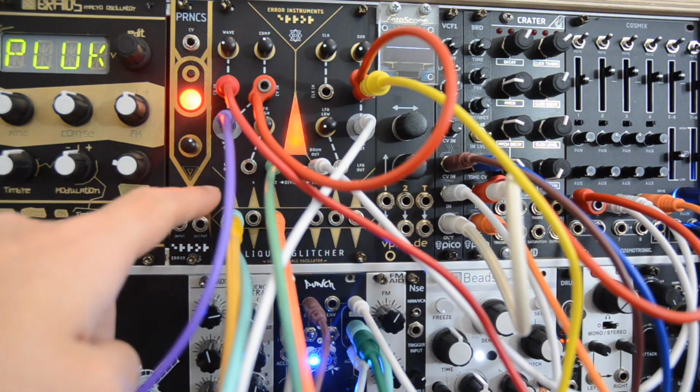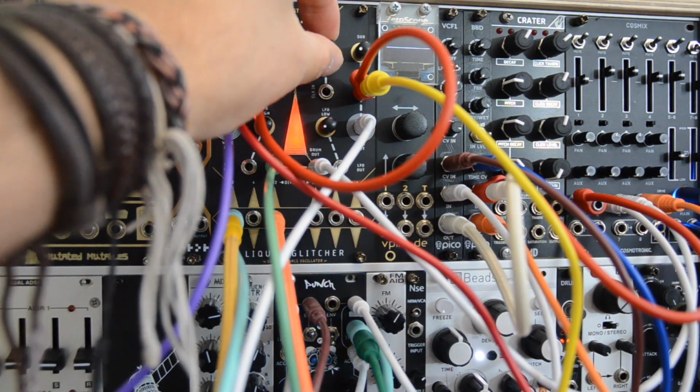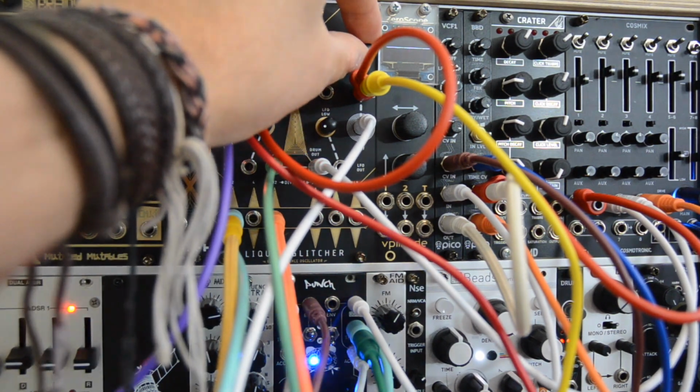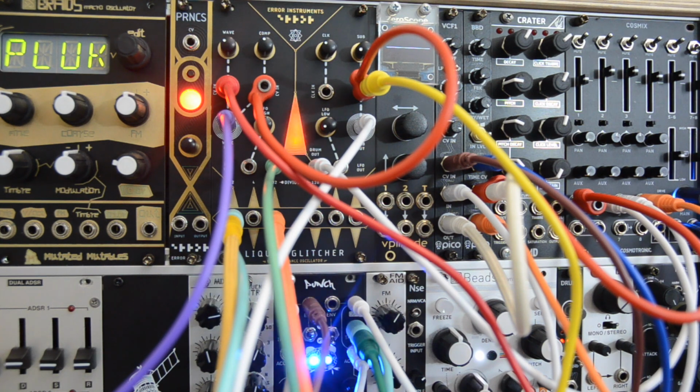And I'm also using the Liquid Glitcher as a master clock. Let me switch to another pattern on the Zularic.